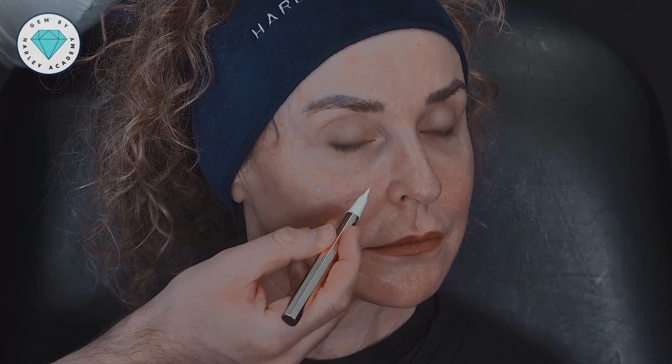There are things that we can do as injectors and things that we shouldn't do as injectors that assure us that our patients are unlikely to have filler migration or filler displacement over time. So I want to talk about three different factors, but before I do that, let's just see if you can see what I see from a lateral view.